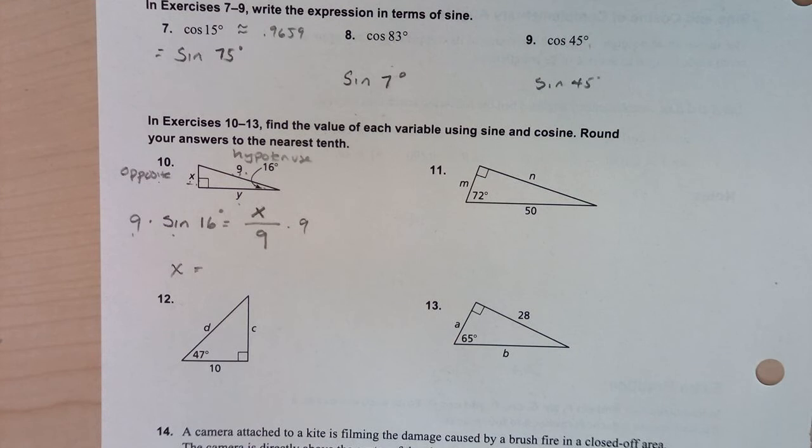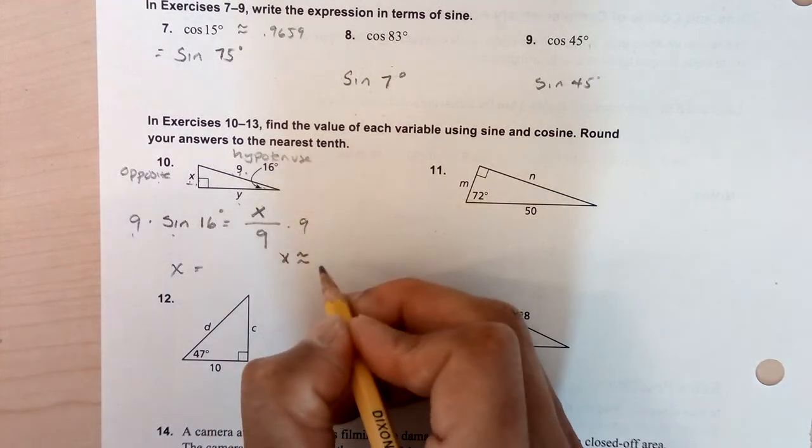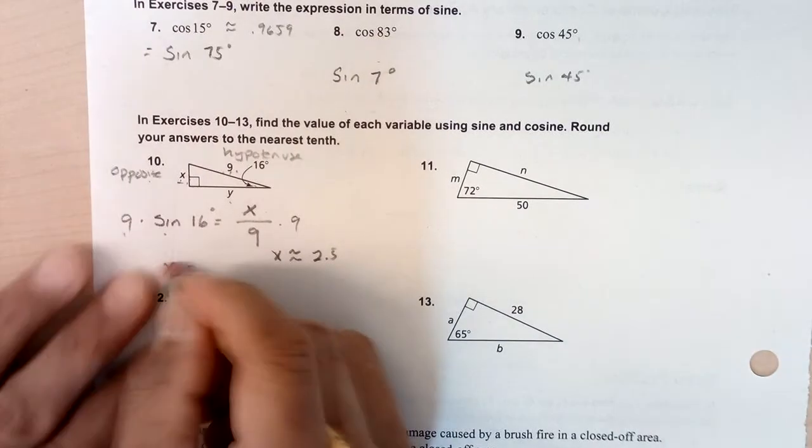So again, you just use your calculator for that. Make sure you're in degree mode. Otherwise, you would get an incorrect answer. So x should be about, what does it say? Round it to the nearest tenth? 2.5, because you get about 2.48.